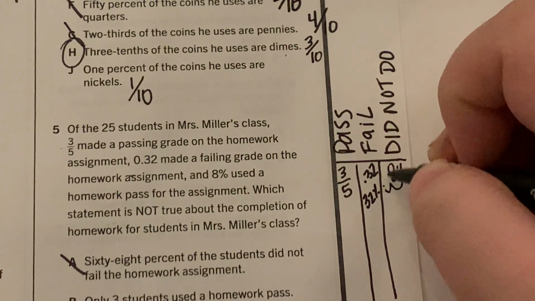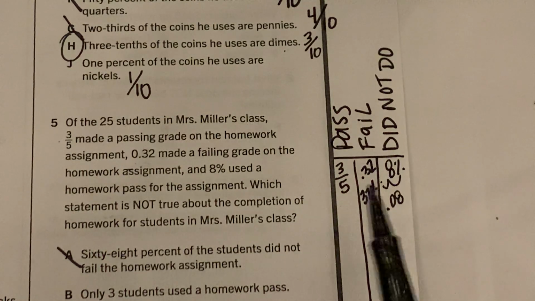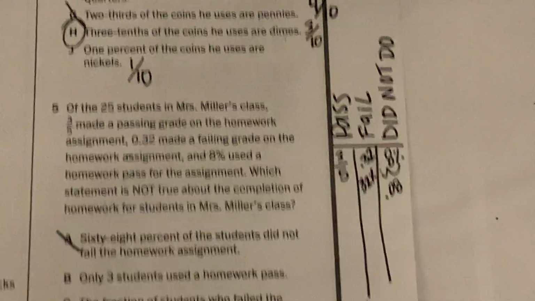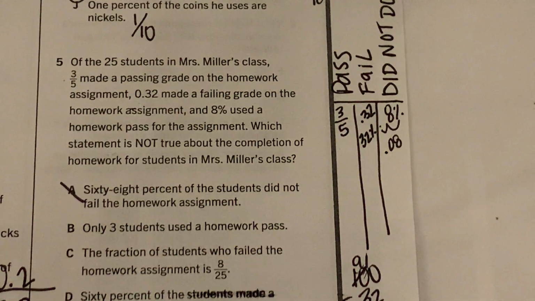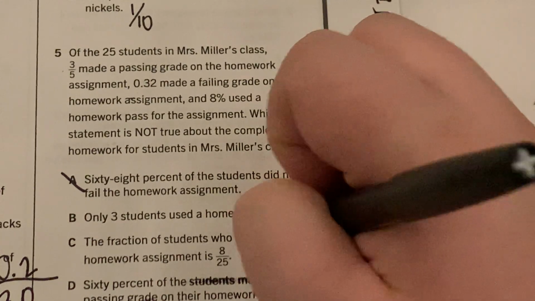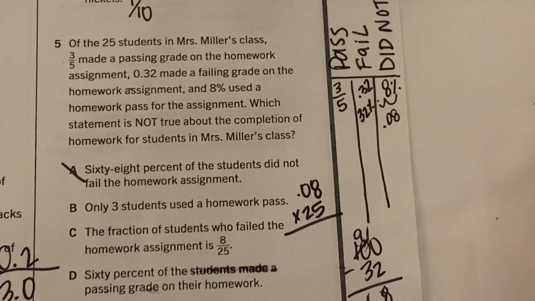Once, twice. We have to add a what? 0.08. So turn it into a decimal and multiply times 25. See if that gives us the 3 students. 0.08 times 25. 8 times 5 is what? 40?